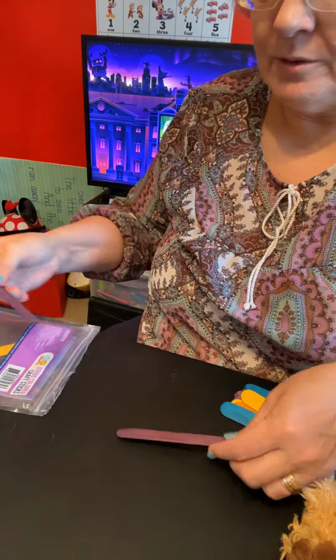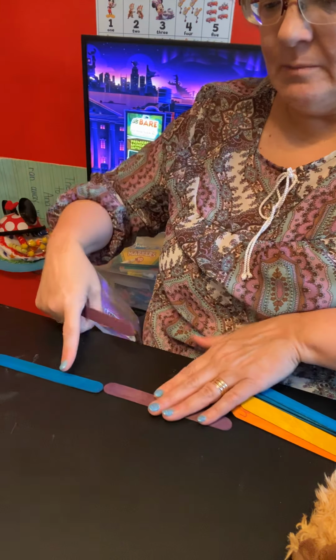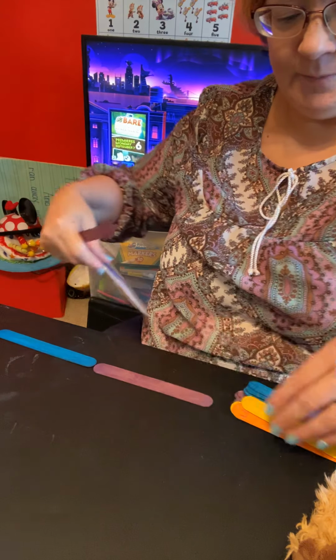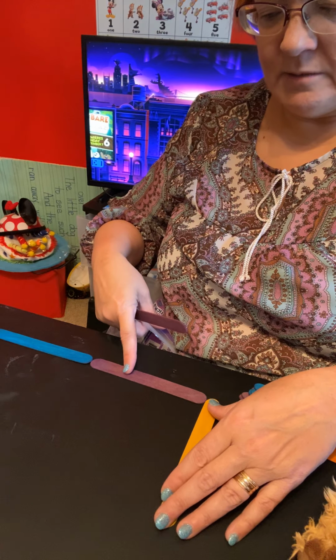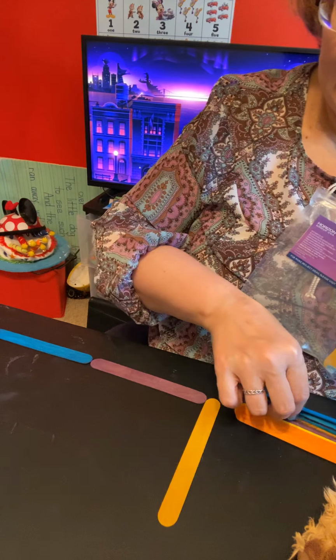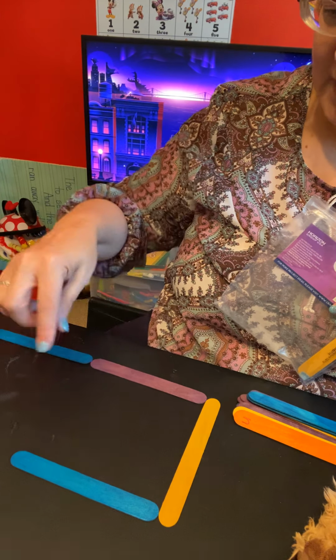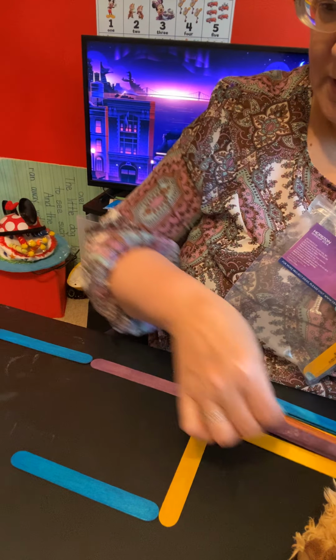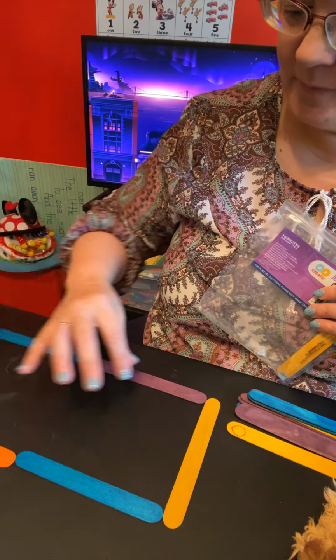So what I would do, I would take 2 to make the long side. And then I would take 1 to make the end, both ends. And then I would take 2 more, do it just like I did on the bottom, 2 more to do, there we go.